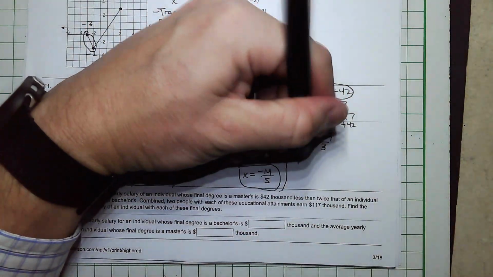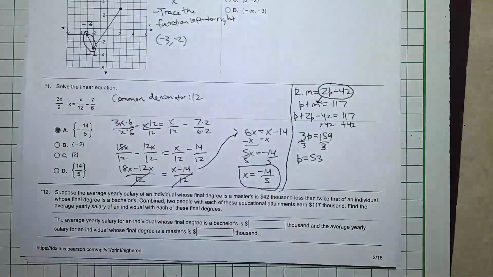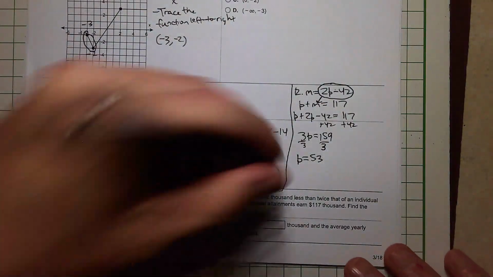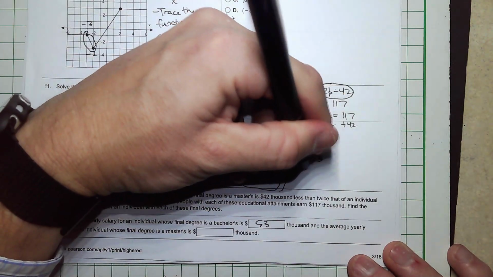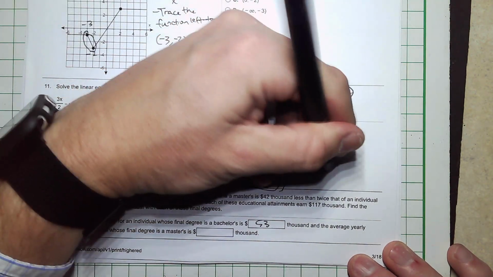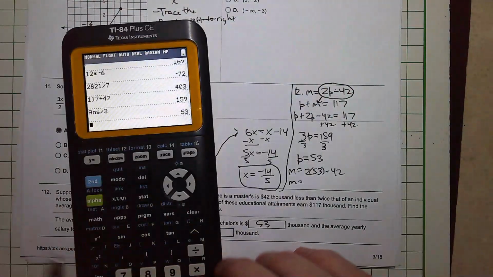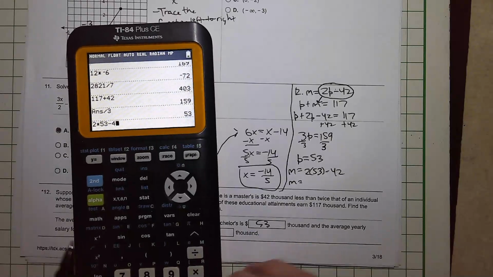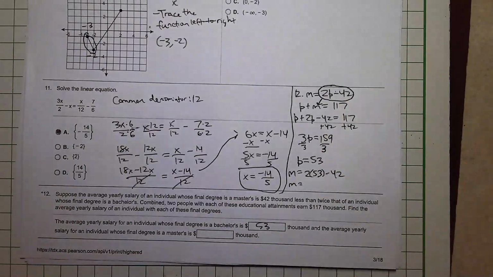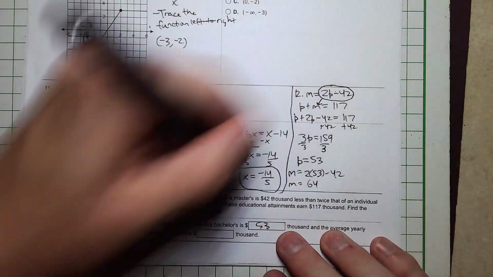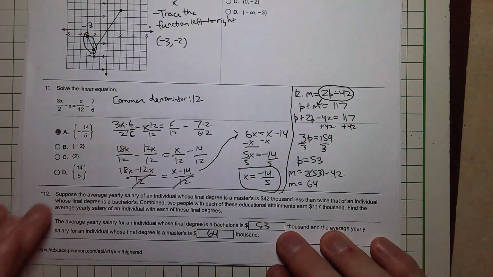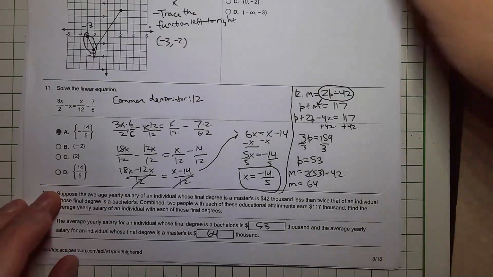So the bachelor's is 53,000. Then for the master's, you do 2 times 53 minus 42, which gives you 64. So 64,000 for the master's. Okay, so that's number 12. All right, so that one goes there.